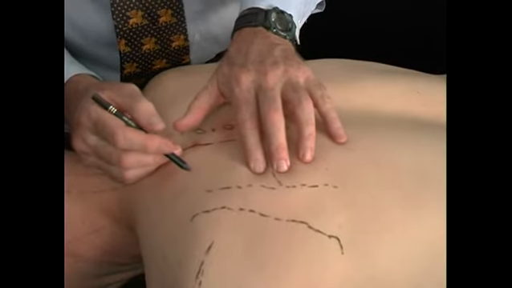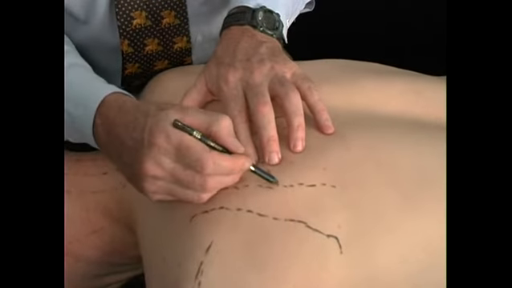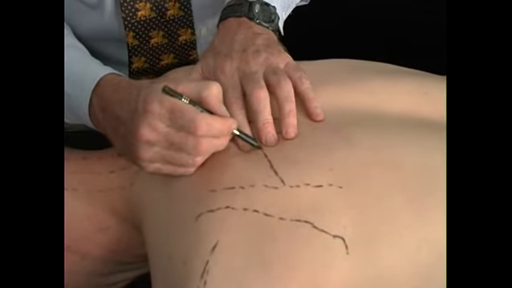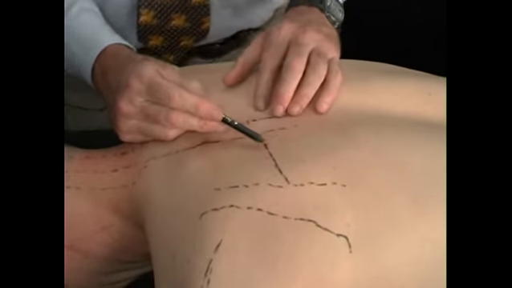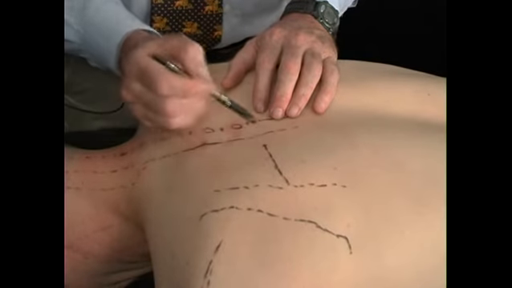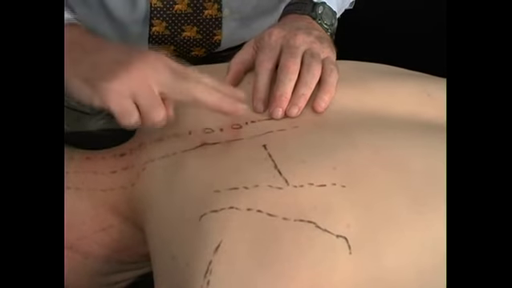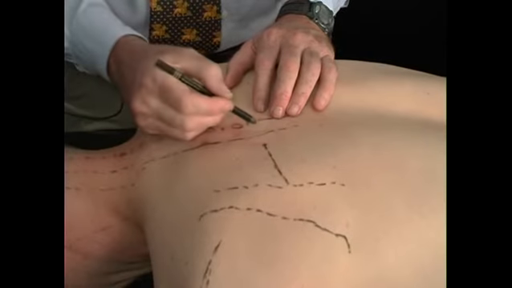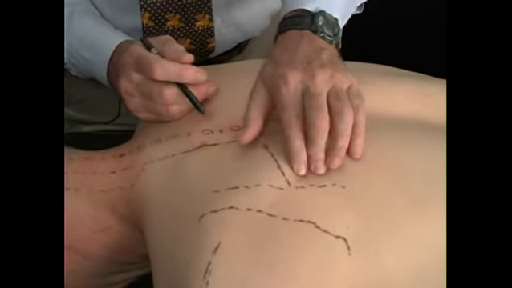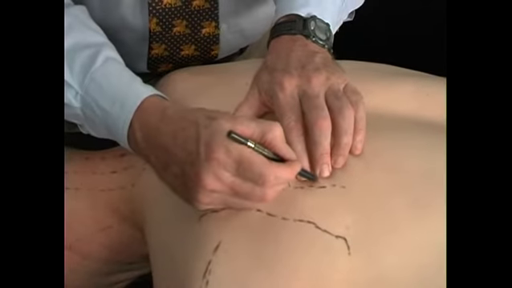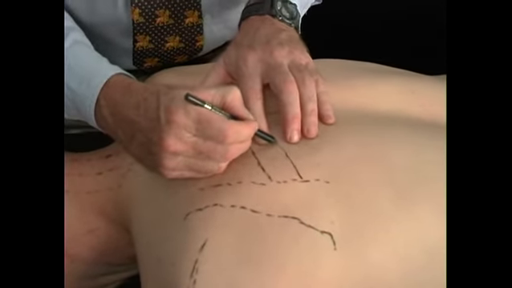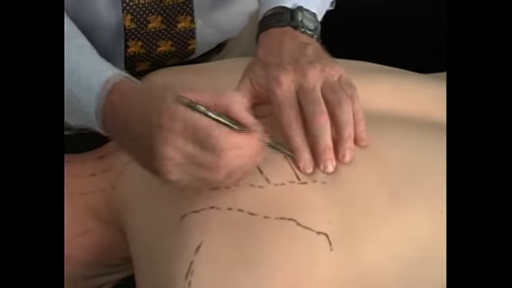We want to identify then the ribs, and as I marked here, I can feel his rib coming across, and we know that the rib transverse process junction, as opposed to the facet line, is about 2 centimeters or 2 finger breadths off of the spinous process. We then identify another rib.